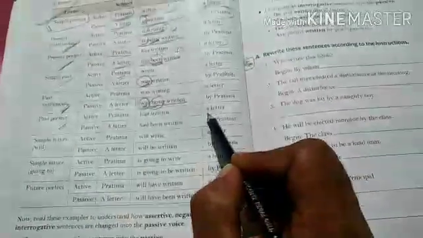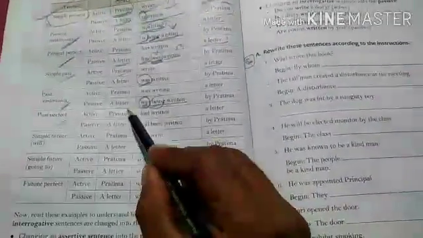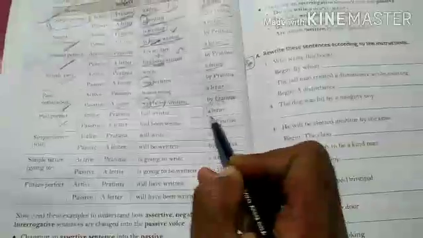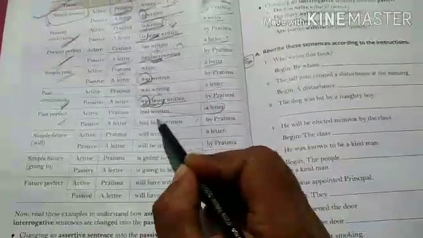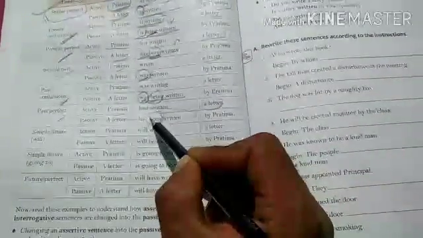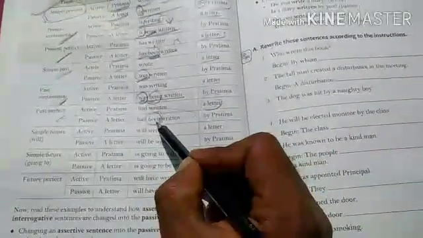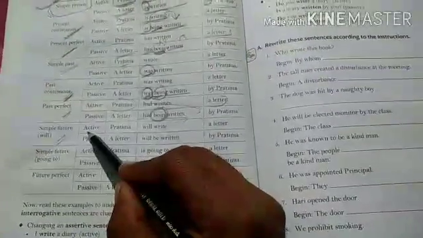Pratima had written a letter. Now when we change this into passive voice, Pratima becomes object here, a letter becomes subject here. A letter had been written by Pratima. So had been is from the group of to be verbs. Okay, understood? So I hope you understand this explanation. Okay, now come to simple future.